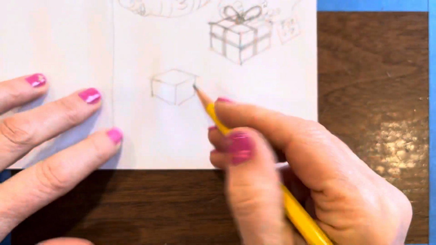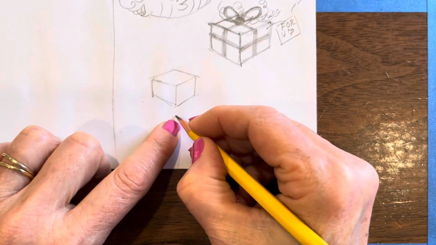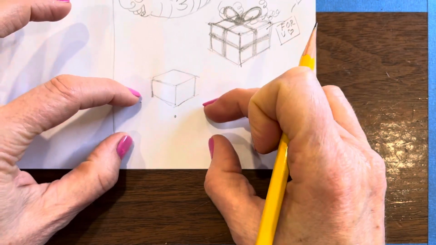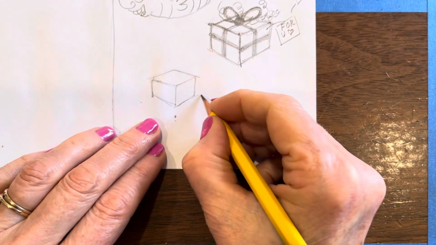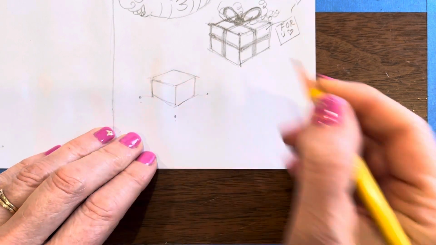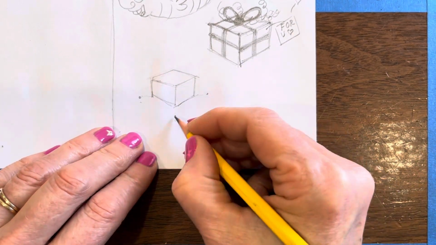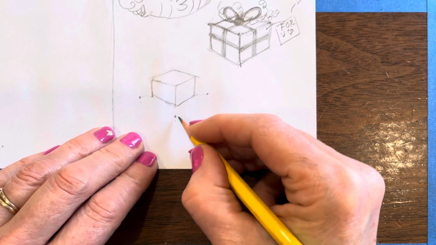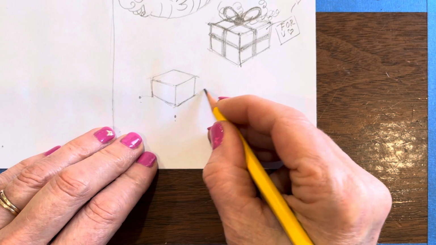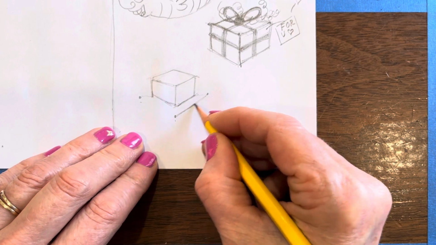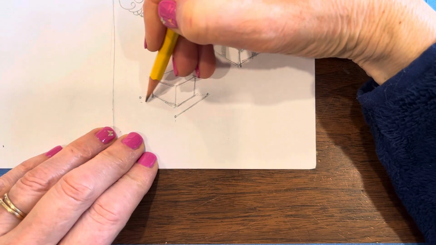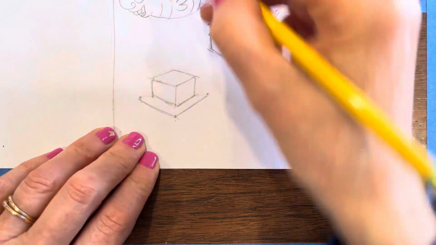Okay, now we're gonna put a dot right down here because we'll put a bigger square under it. Maybe a dot about here and a dot about here. Okay, let's see how this works. Now, parallel lines parallel to that.